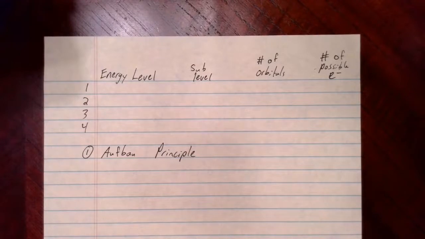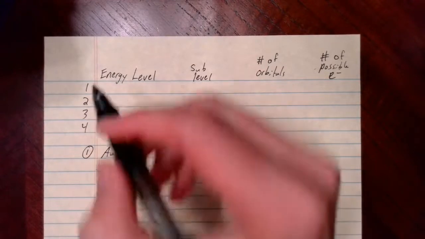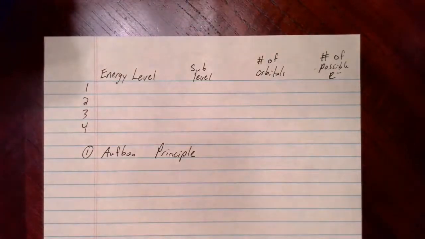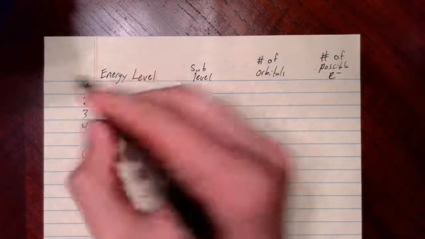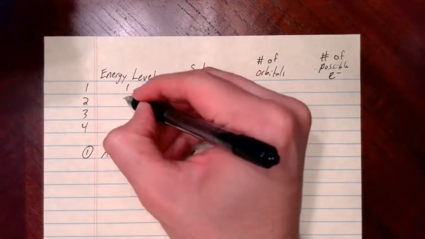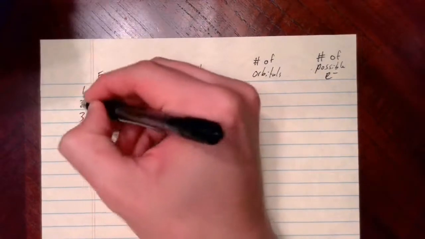So first in your notes you have a little table with some of the rules, I guess you could say, for each energy level. So we only show the first 4 energy levels. Most of the atoms that we deal with in this level of chemistry fall into the first 4 energy levels. So we have energy level, I should have written it under it, 1, 2, 3, and 4.